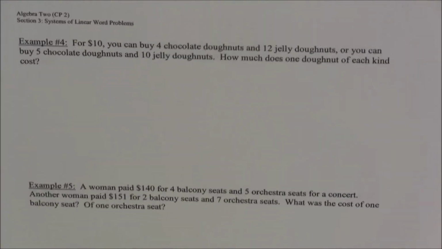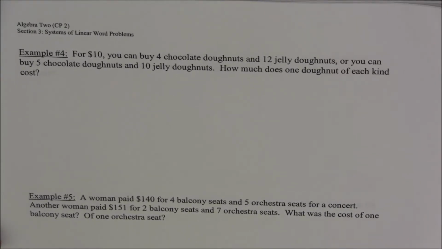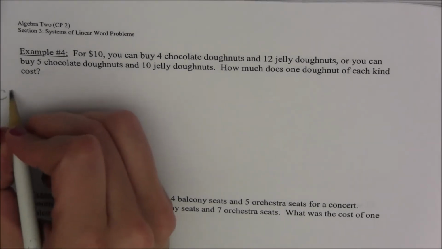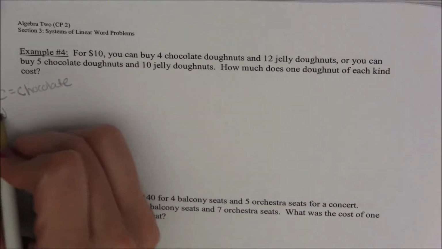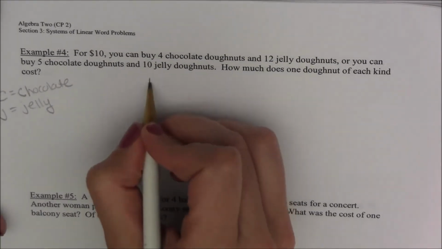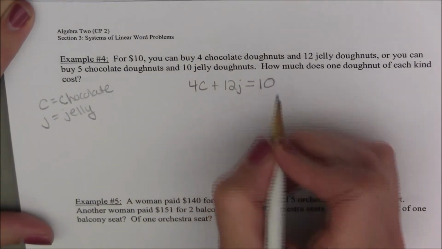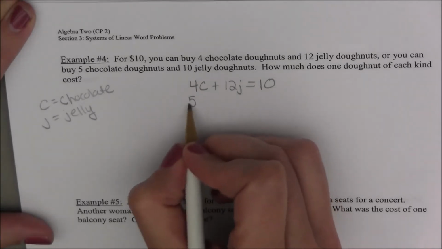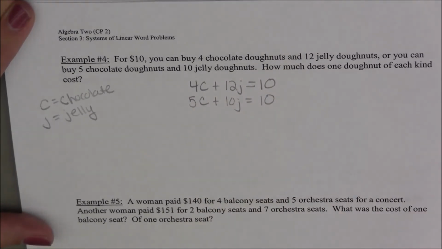So our next mixture question is asking us, for $10, we can buy 4 chocolate donuts, 12 jelly donuts, or 5 chocolate donuts and 10 jelly donuts. How much does one of each kind cost? So let's define our variables. I'm going to let C be my chocolate donuts, and I'm going to let J be my jelly donuts. So my first equation, I want to say 4 chocolate plus 12 jelly cost $10. Next equation, 5 chocolate and 10 jelly also cost $10.